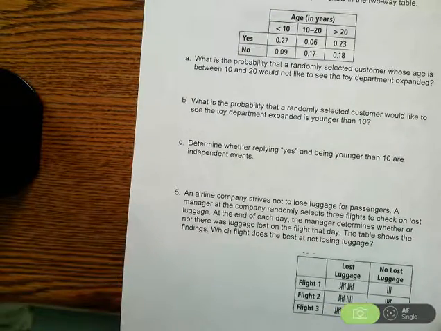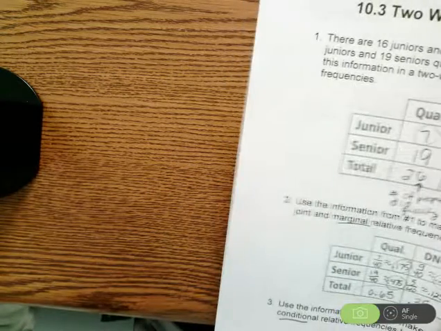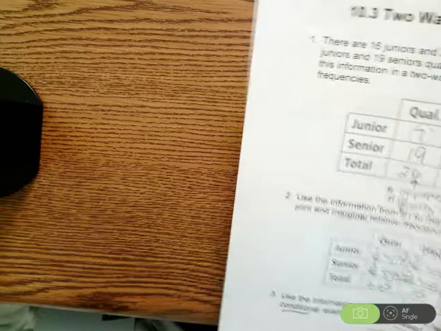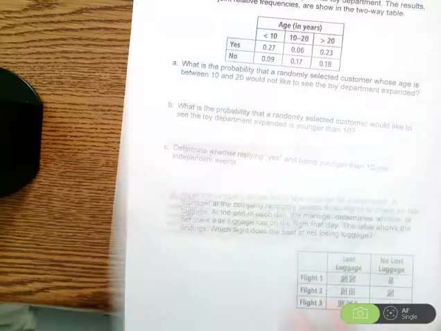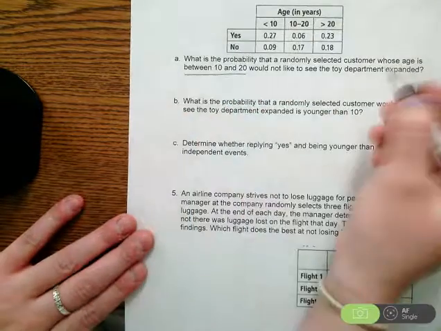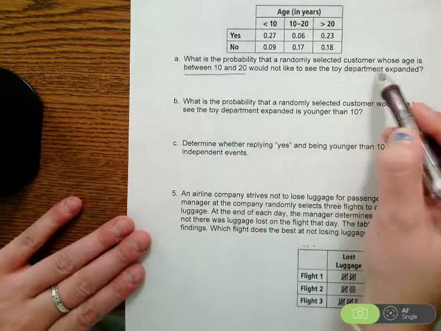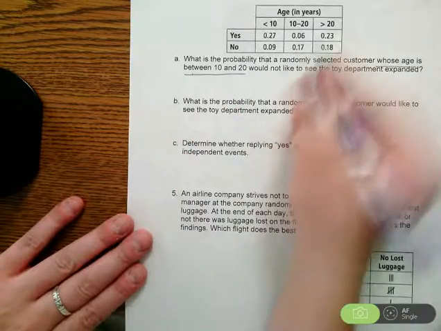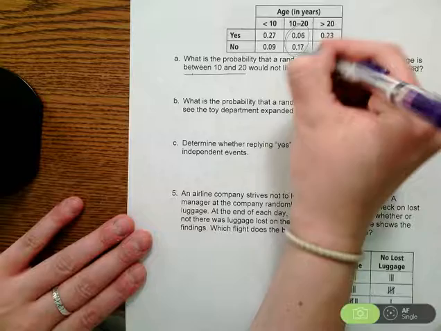What's the probability that a randomly selected customer whose age is between 10 and 20 would not like to see the toy department expand? So we are only interested in the people whose age is between 10 and 20 years old. That's these two right here.